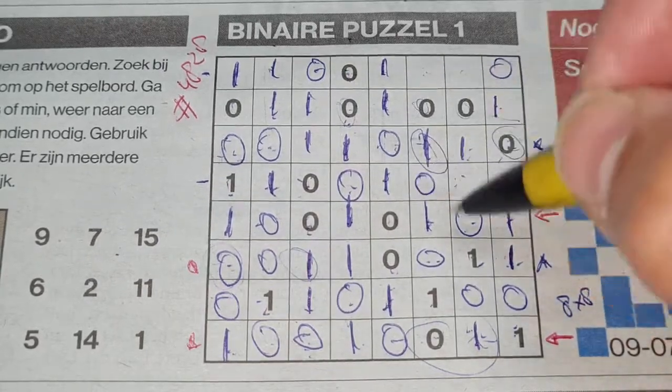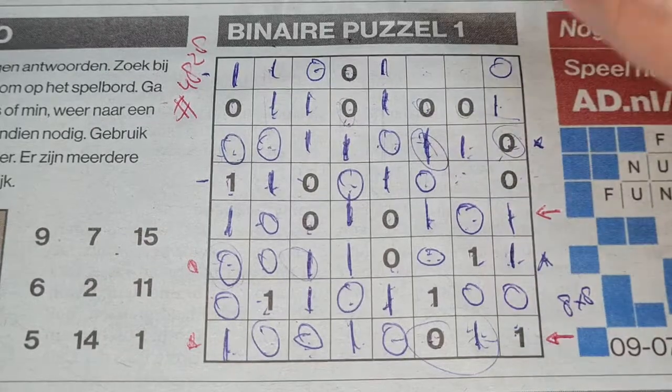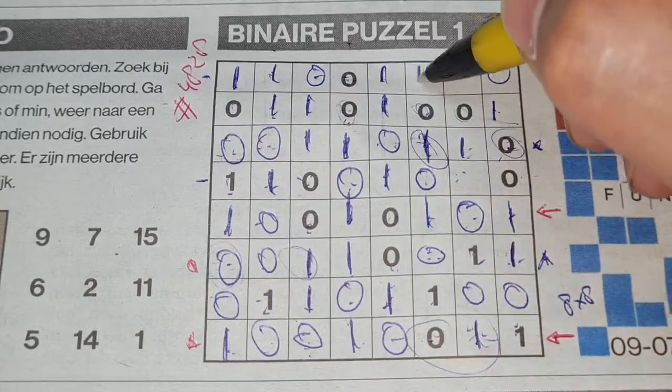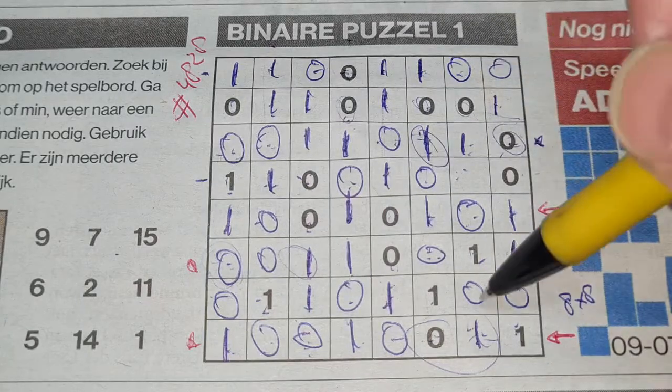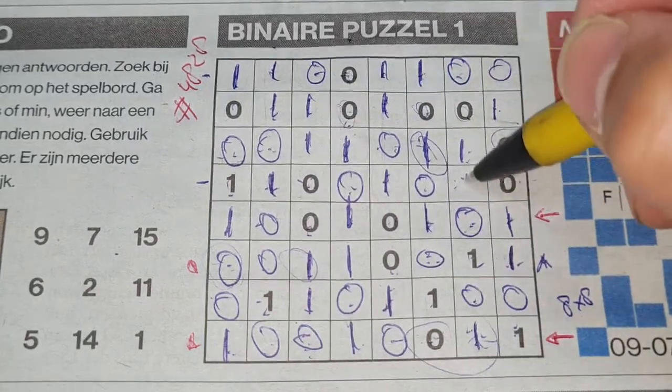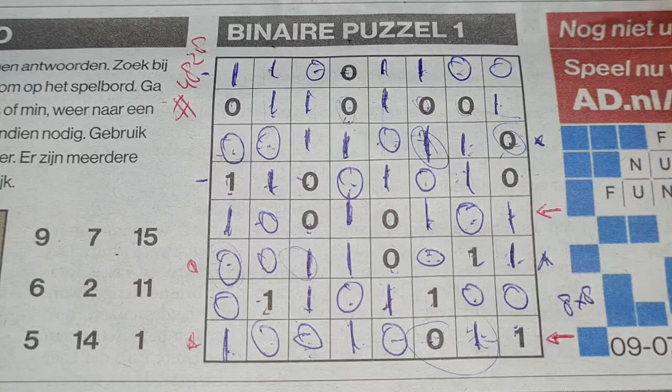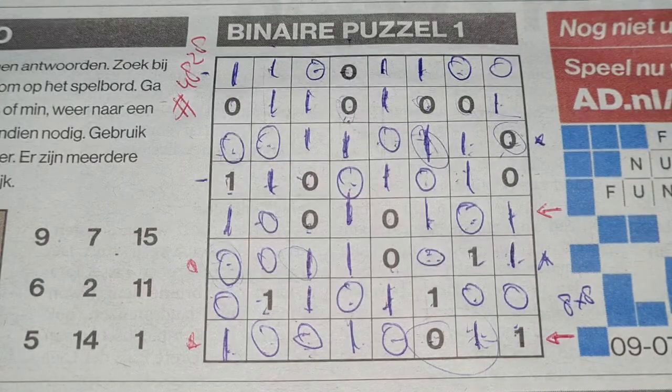Between two ones comes a zero. 1, 2, 3, 4 zeros, so the rest are ones. Double one here, no, there, no. 4 zeros we have here, so the rest are ones. Finished in 5 minutes. Wow, a lot of comparing, but we solved it again, and I like this one.